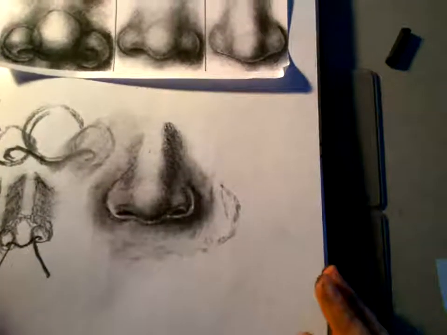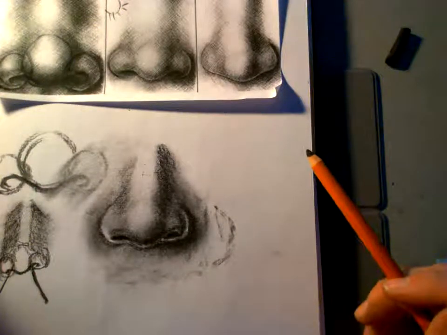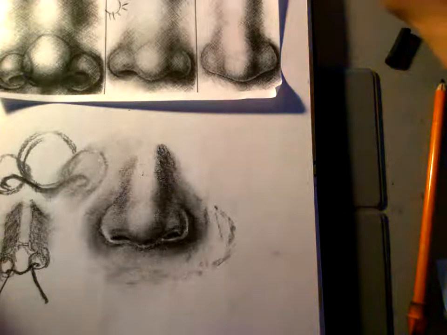And then after you do one, then you would do just one more. I'm just going to make you do two. They're tricky, but that is a charcoal nose.